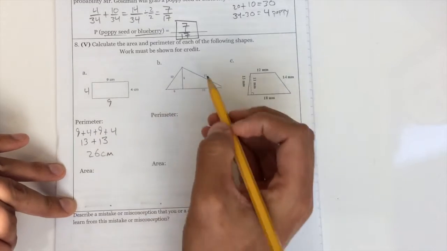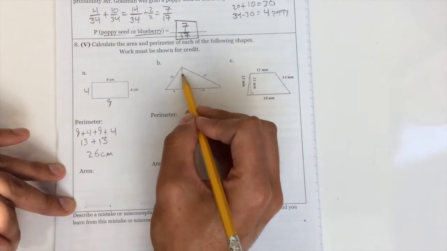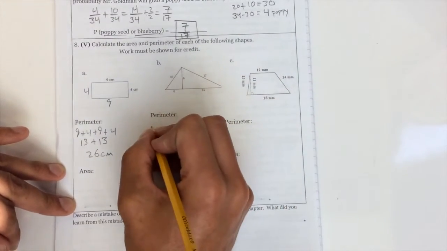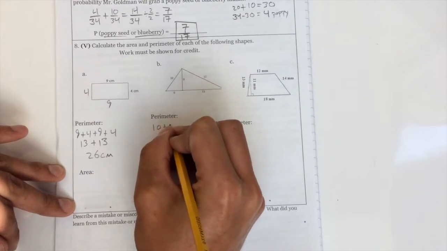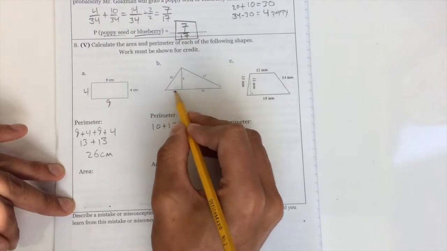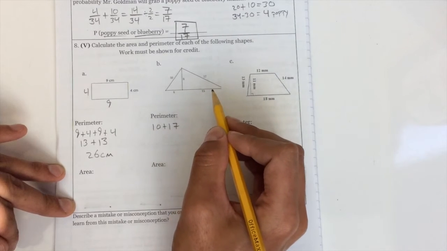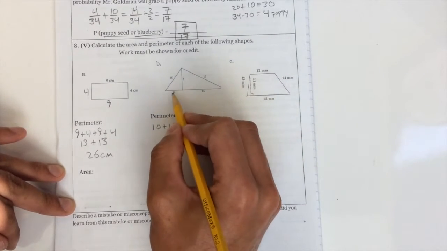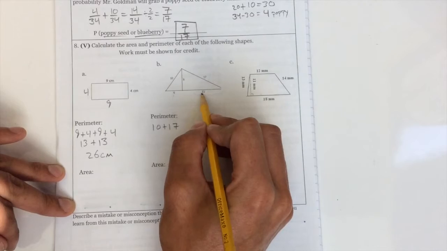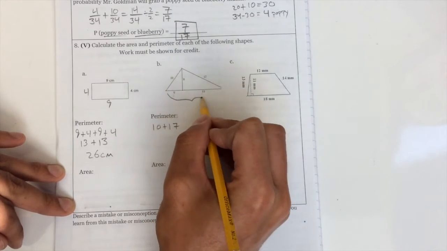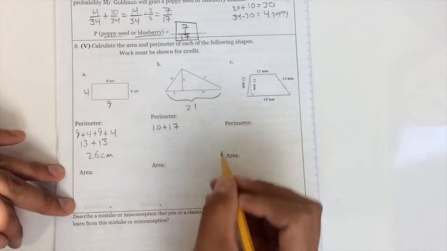For my triangle here, I'm going to go around the outside. We're not going to include this 8. That's the height. So I'm going to add 10 plus 17. And in this case, we actually broke up these two parts into two numbers for you. We're looking for the larger triangle, but this distance would be 6 plus 5. So this whole distance right here is actually 21.